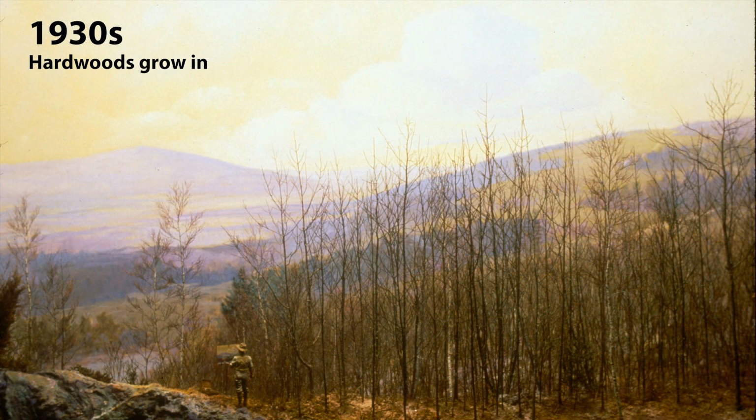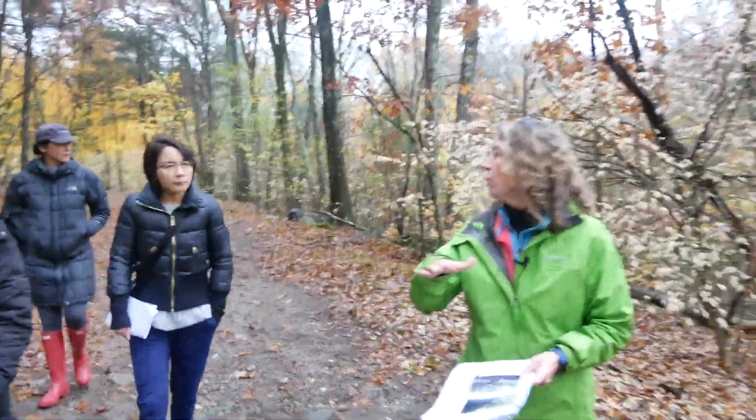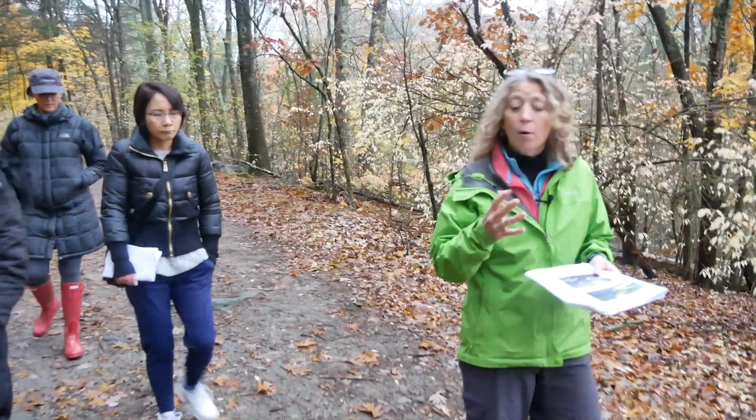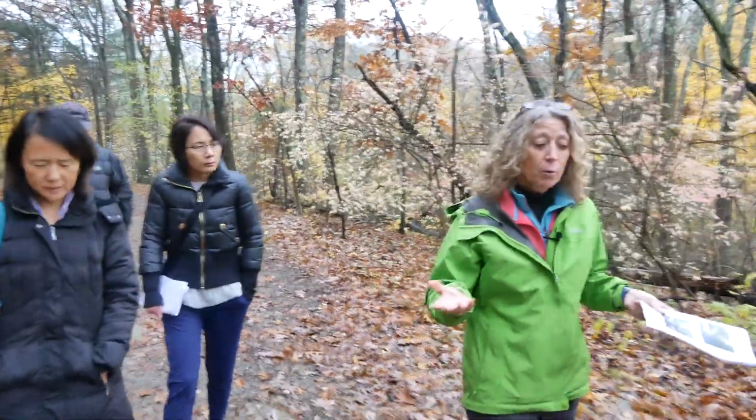But the effect of all of that deforestation in this area meant that at first there was lots of rich soil here that had been left by the glacier. But without trees, a lot of that eroded away. So that they were left with not great soil.